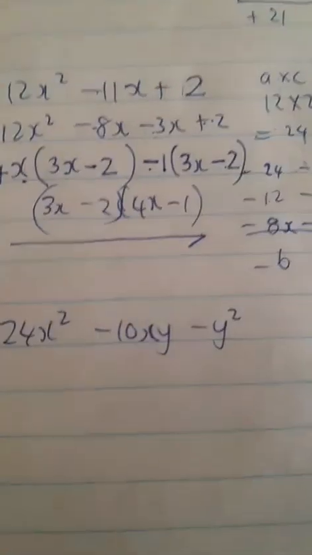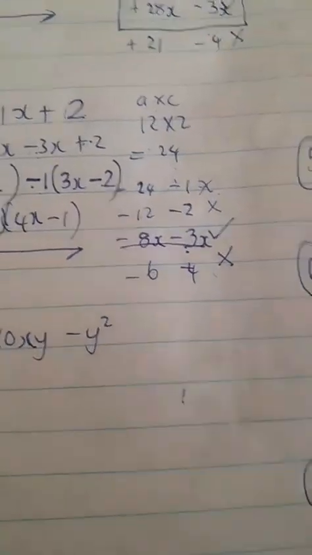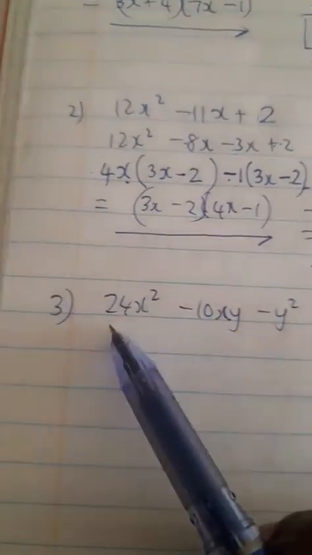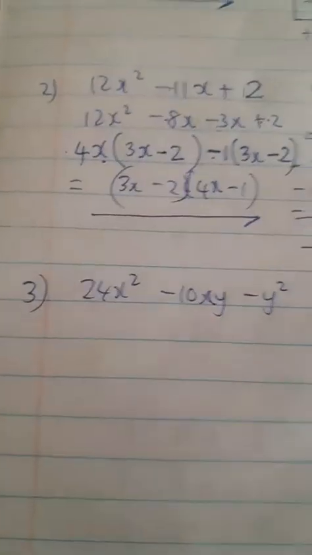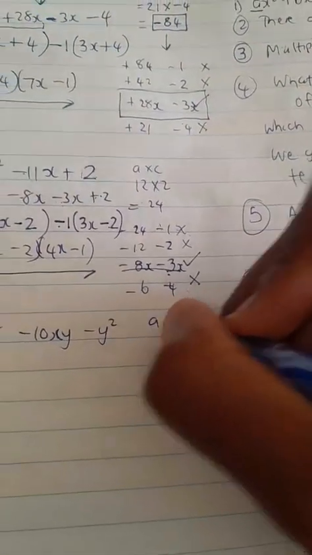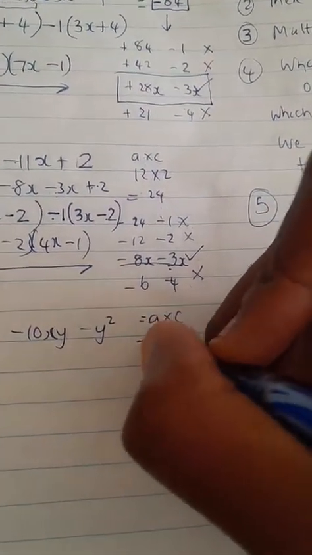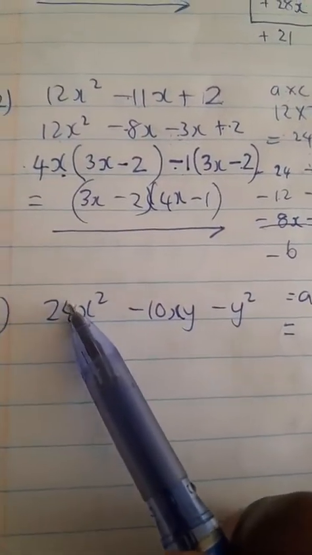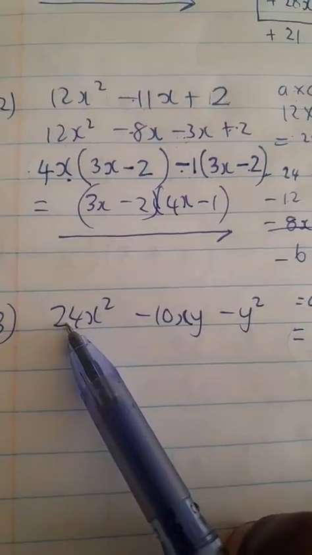So first step, we ensure that this is a trinomial. It is. The order is fine. A is greater than 0. So we need to apply our AC method. Let's go. What is A times C? This is grade 10. The coefficient of x squared is 24.